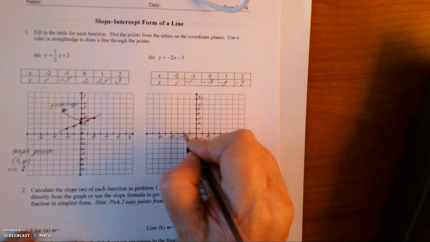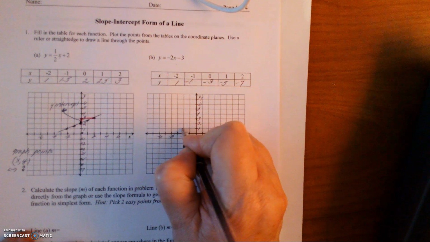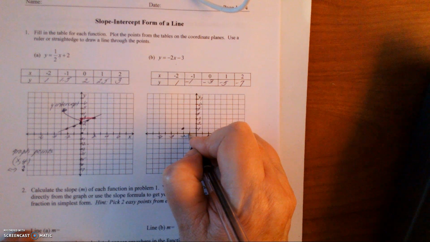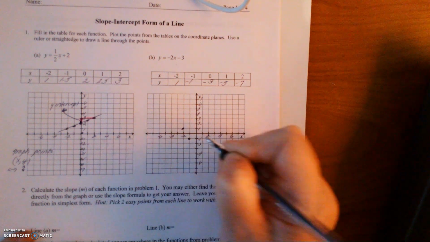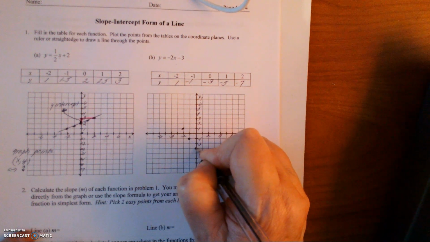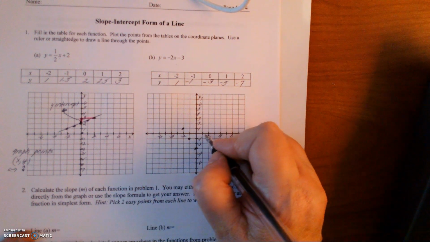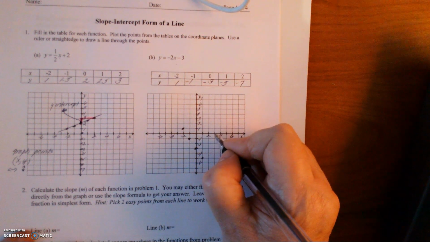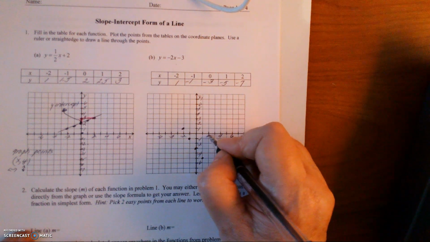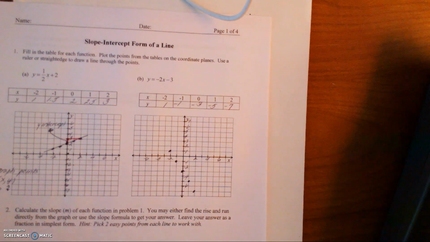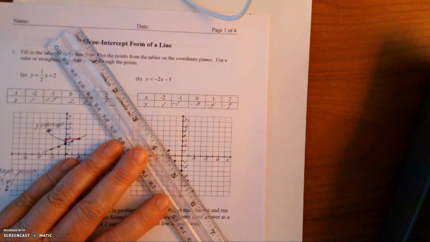So the first one is -2, and we're going to go up 1. Then we're going to go -1, and we're going to go down because it's negative. Then we're going to start at 0, and we're going to go -3. Then we're going to go 1, and we're going to go -5. And then we're going to do 2, and that's -7. Okay, and I'm going to draw a line with a straight edge or the ruler, whatever you want to call it.